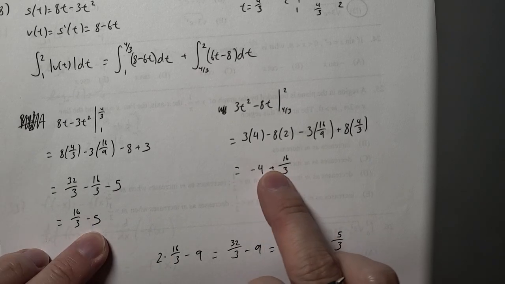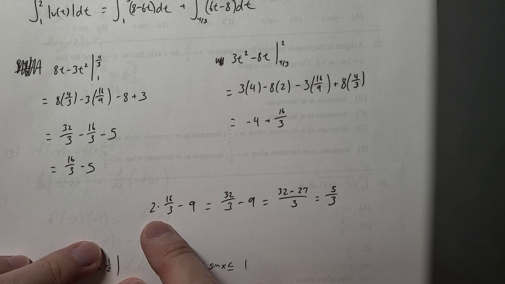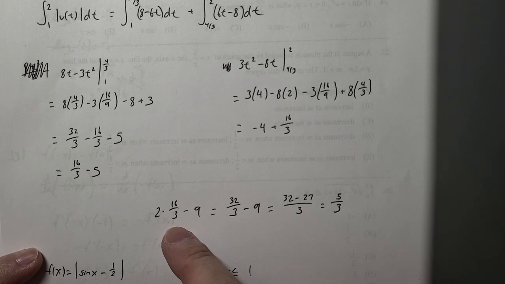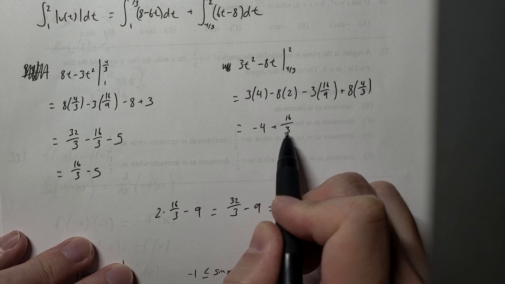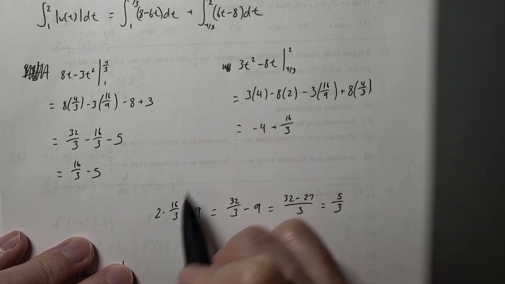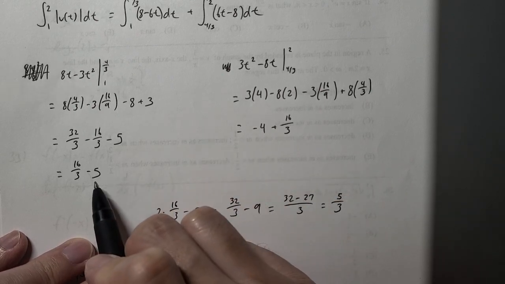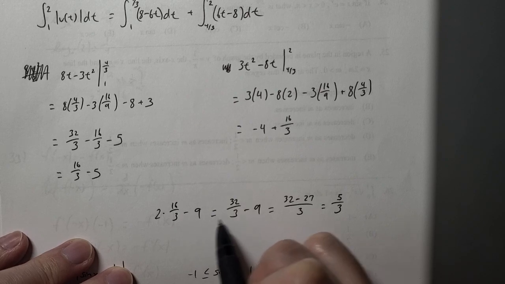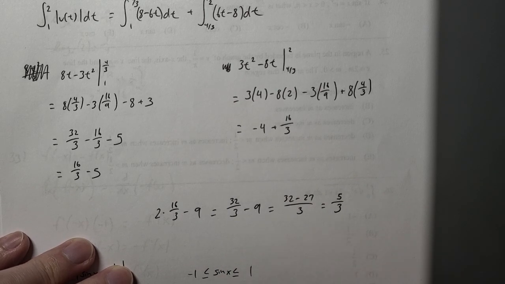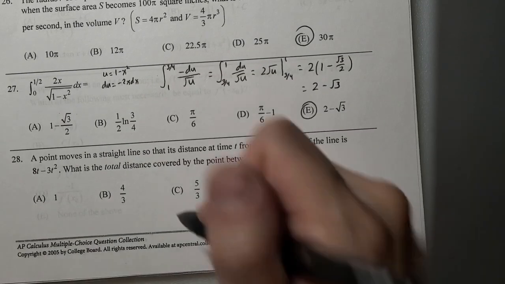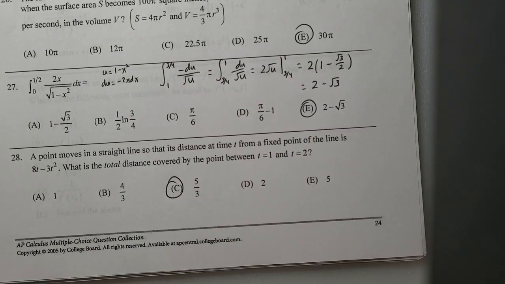So you just add these two together. Is that what I did over here? Yeah, so you add these two together, so there's a 16 over 3 plus another 16 over 3, so I wrote 2 times 16 over 3, and then this is a minus 4, this is a minus 5, so minus 9, okay? So we simplify 32 over 3 minus 9, you get 5/3. I won't go through all the math there. You can look at the details by pausing the video.